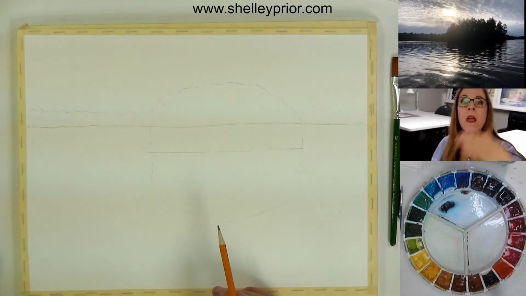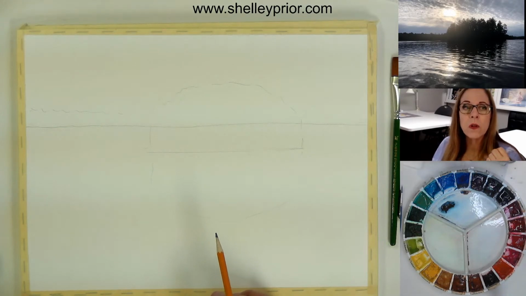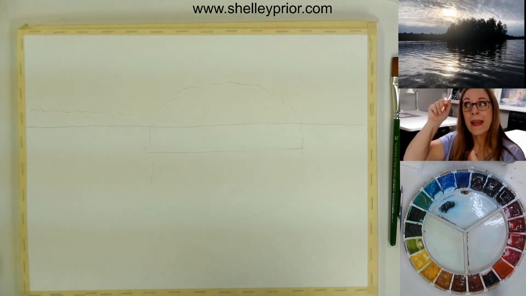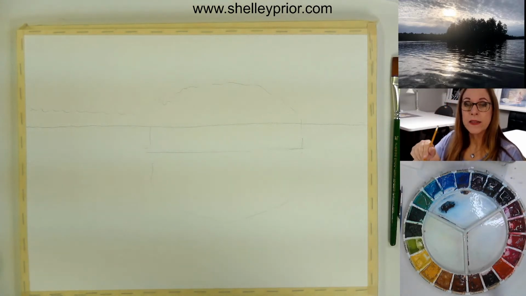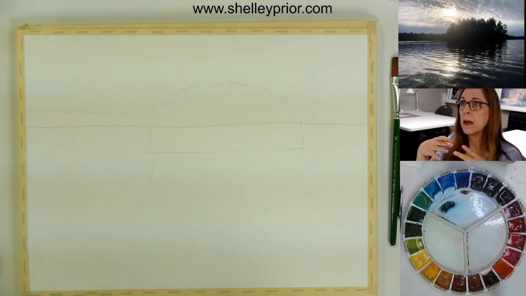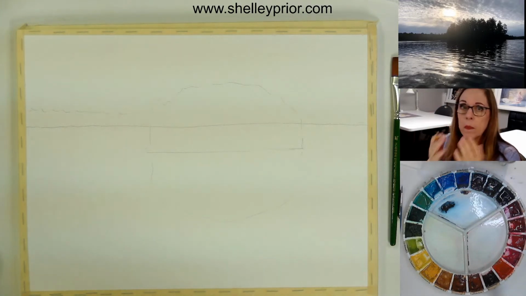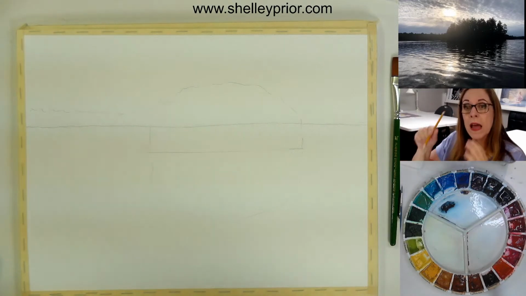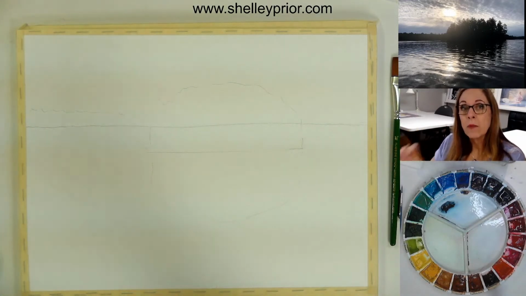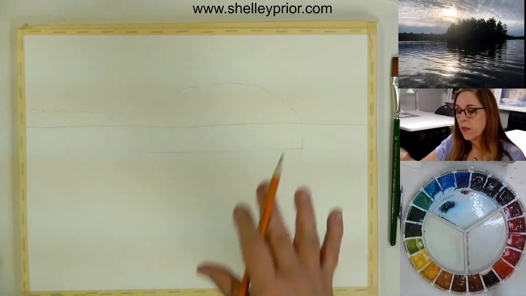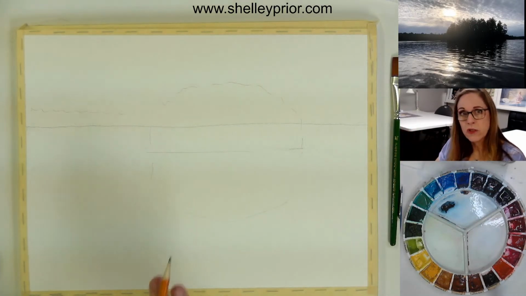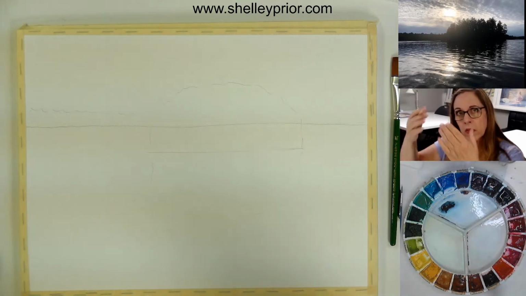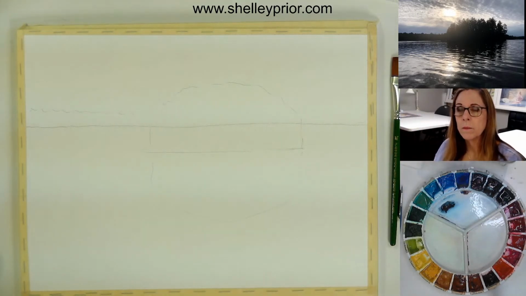Now, the length of your reflection will often be affected by your eye level, like your eye angle. If I'm looking down at something, if I'm in a resort town and I'm in a hotel on the 5th floor looking down at a reflection, that reflection is going to be a lot shorter than if I'm right close to the water. If I'm right at that water level, that reflection is going to be a lot longer.